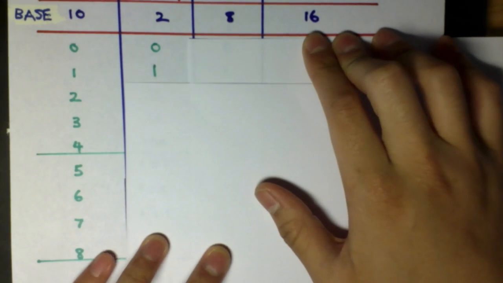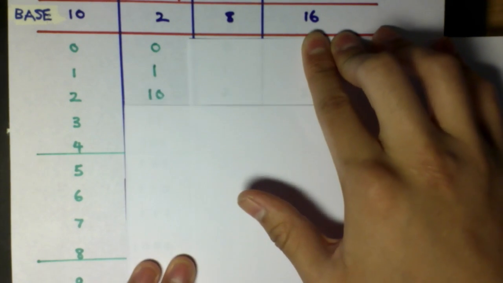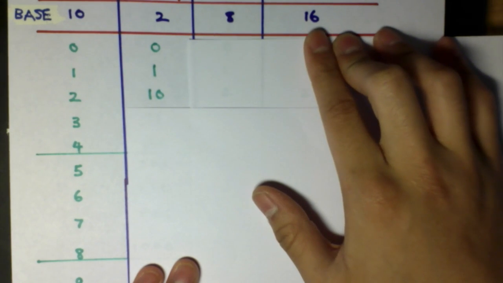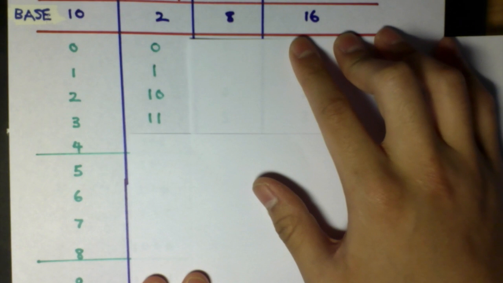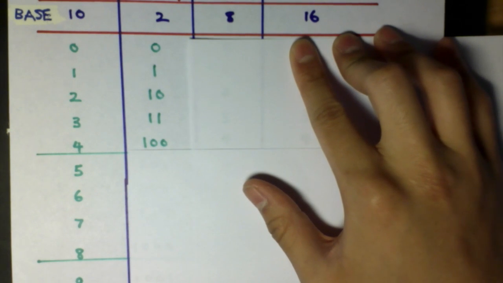But the problem is, in binary, we don't have the digit 2. So to represent the next number, we have to move the 1 to the next position, and we have 1, 0. So it seems like this number is 10, but in binary, it actually represents 2. So the next number following would be 1, 1. And again, we don't have any other digits to use. So we have to move the 1 over to the next position and add zeros.